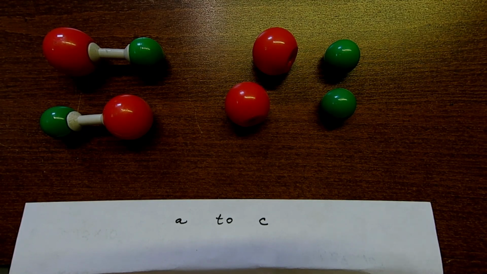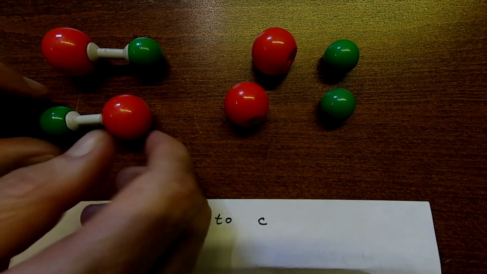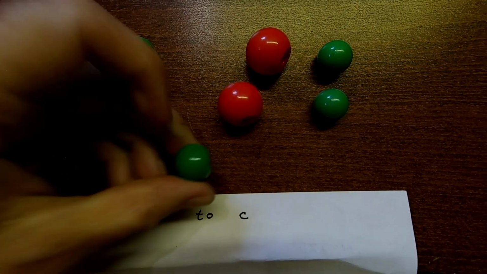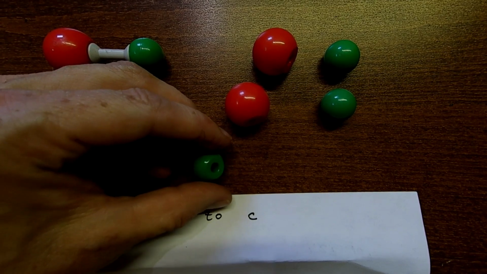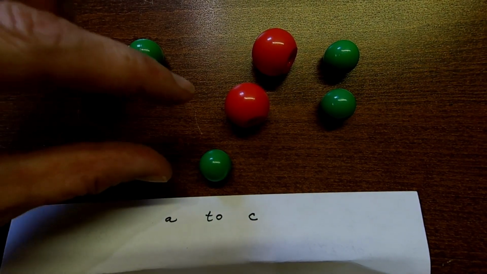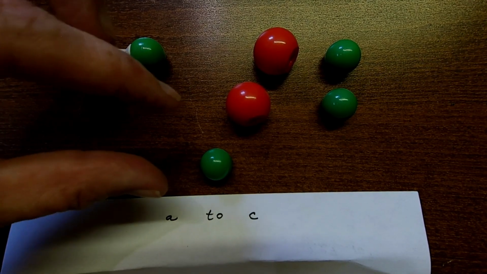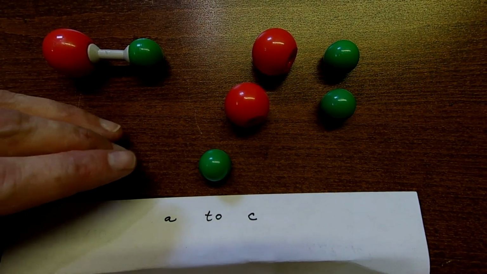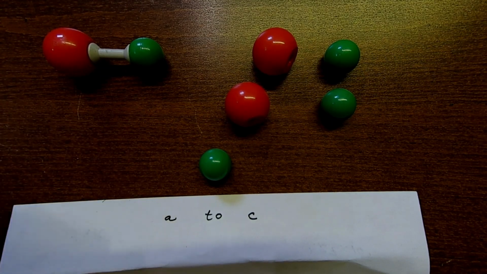The molecules start out as diatomic, and then bonds must have been broken to have obtained the single elements, or monoatomic elements, that we see in image C. So I'm going to classify this as chemical. Granted, there wasn't the formation of new bonds, but since bond breaking occurred, it's a chemical change.